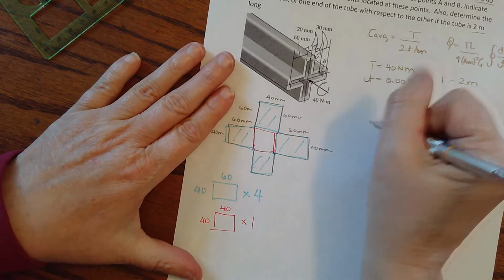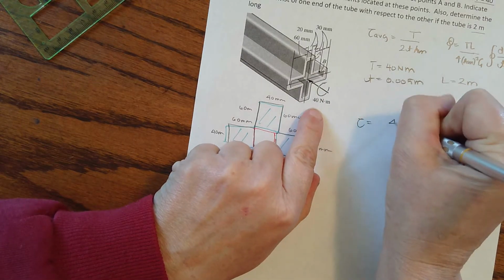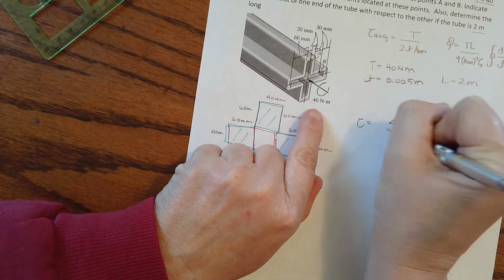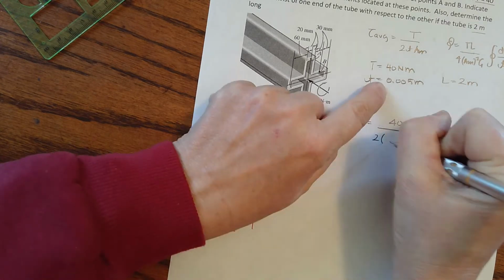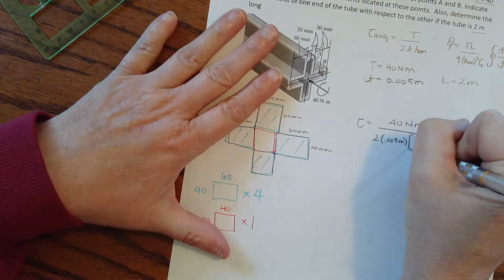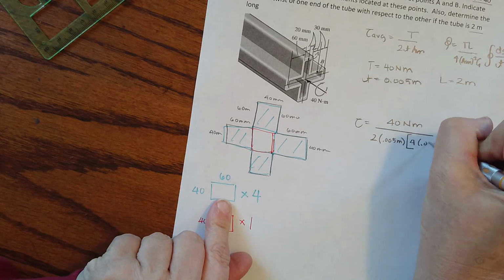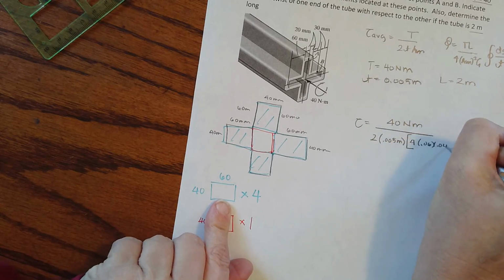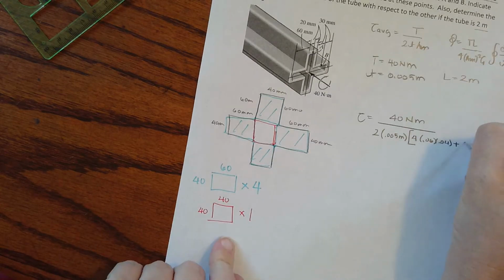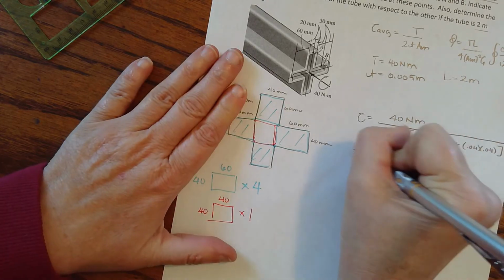So now when I'm calculating my area mean, I have a really easy way to see what is going on. My shear stress equals torque, so I have 40 Newton meters divided by 2 times my thickness, 0.005 meters, times area mean. So I have 4 times 0.06 times 0.04 plus 0.04 times 0.04, and that gives me my area.